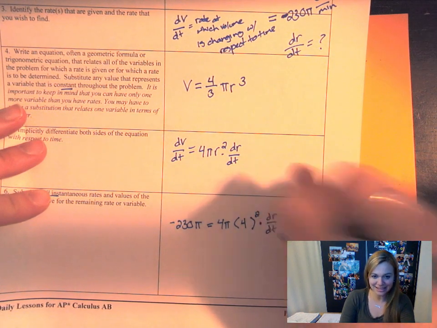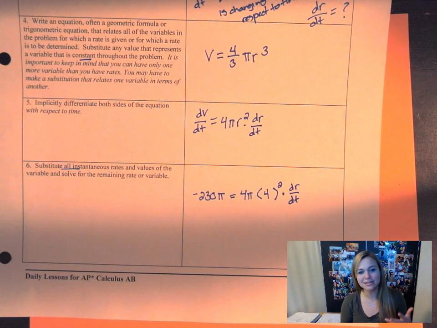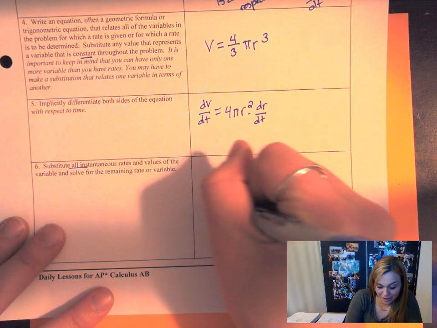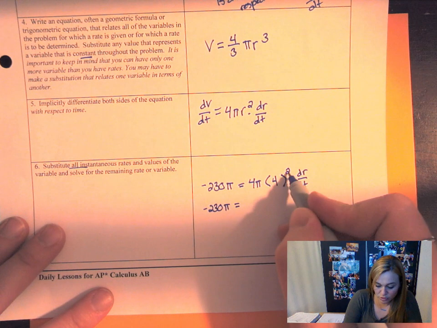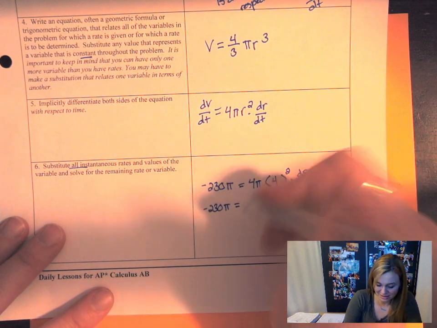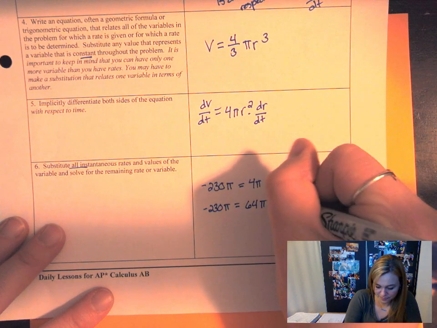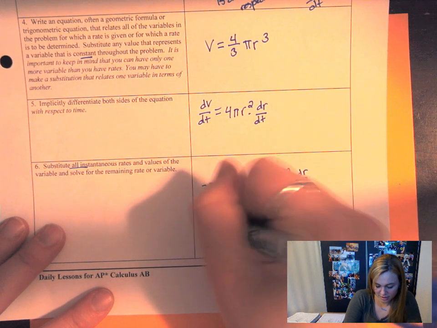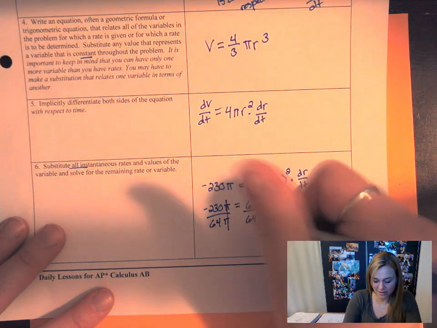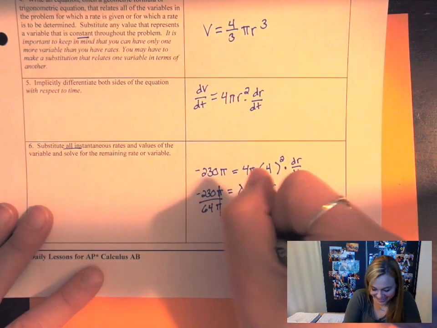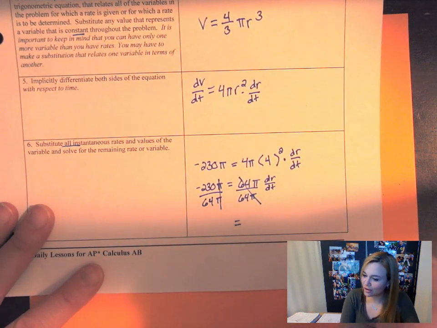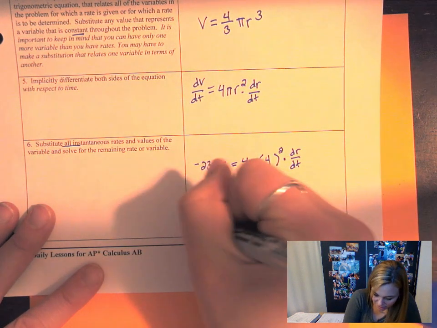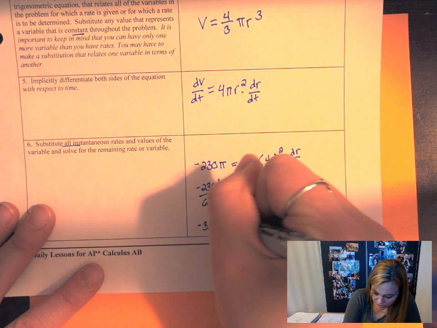And then suddenly this problem gets easy peasy lemon squeezy, because it's just like any other problem you've ever done. I mean, maybe not exactly, but on this side, 4 squared is 16 times 4, I think that's 64, right? Pi. And then on both sides, I'm going to divide by 64 pi. That's nice. The pi's go away. It's like Thanksgiving. The pi's go away. And negative 230 over 64, you can keep it like that, or you can go back to what I know already.